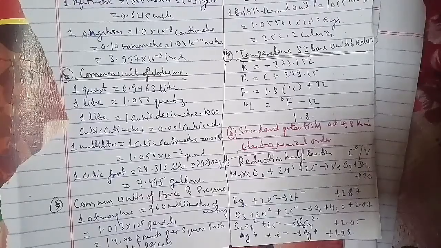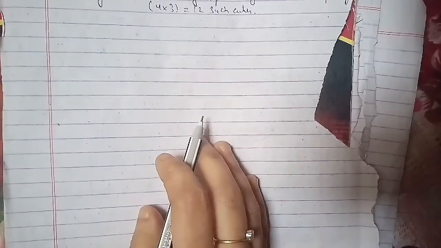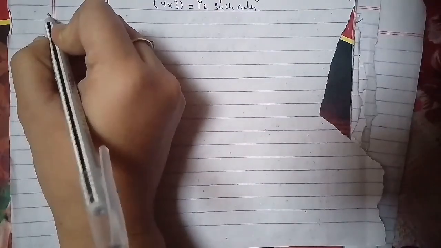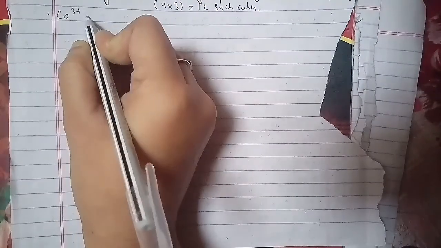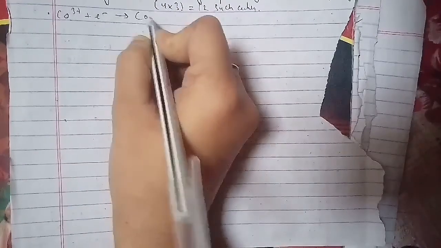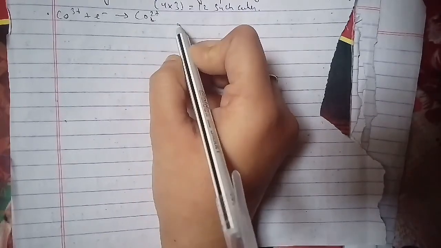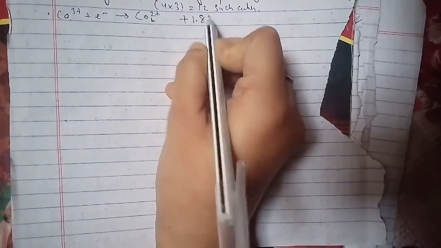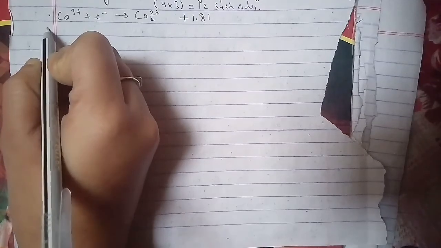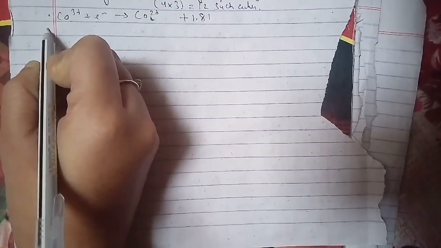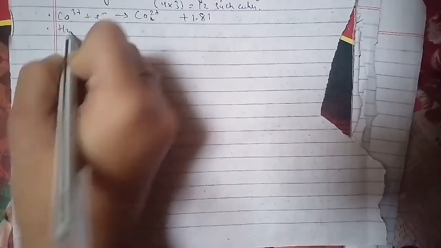Now let me write down the equations first so that it will be helpful. H2O2 plus 2H+ plus 2 electrons gives 2H2O. Then Au+ plus electron gives Au. Pb4+ plus 2 electrons gives Pb2+. Next is 2HClO plus 2H+ plus 2 electrons gives Cl2 plus 2H2O. Ce4+ plus electron gives Ce3+. 2HBrO plus 2H+ plus 2 electrons gives Br2 plus 2H2O.